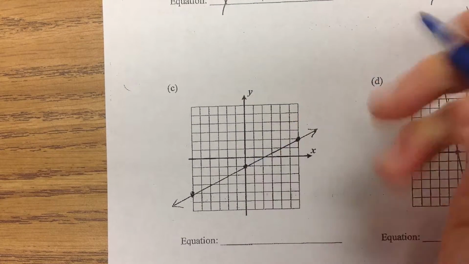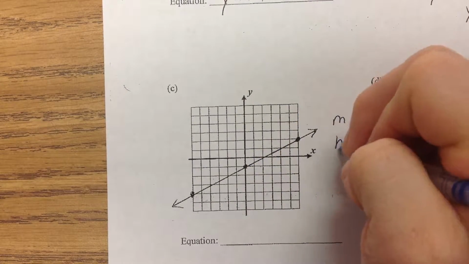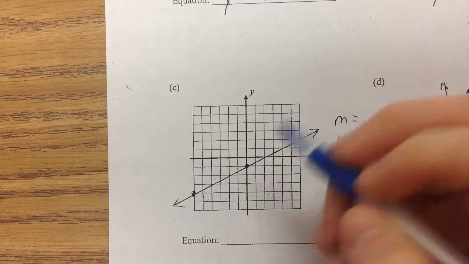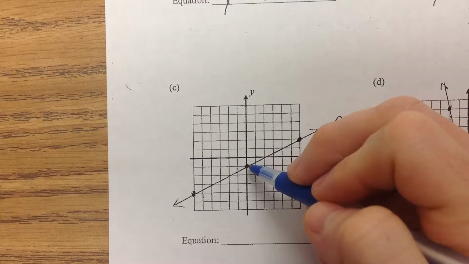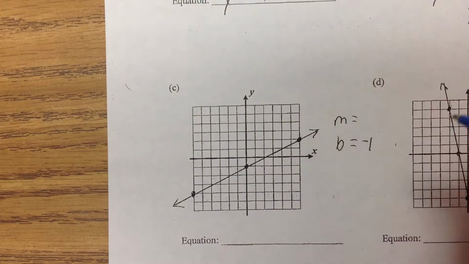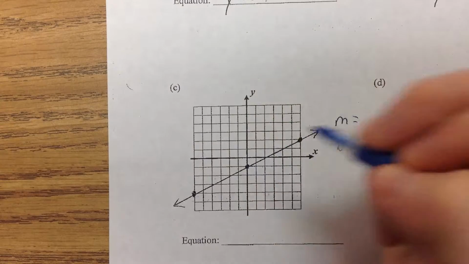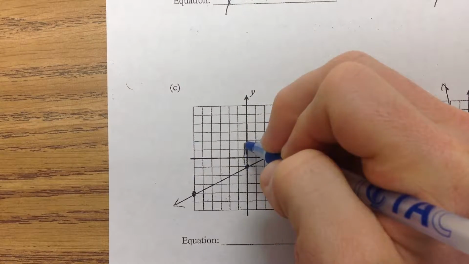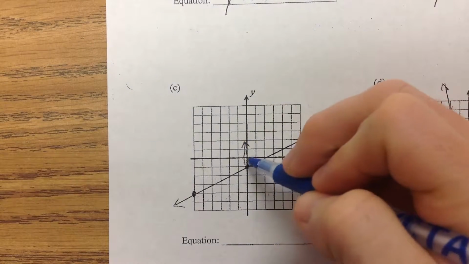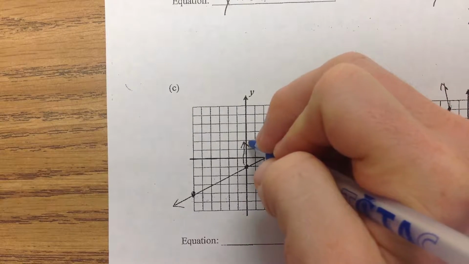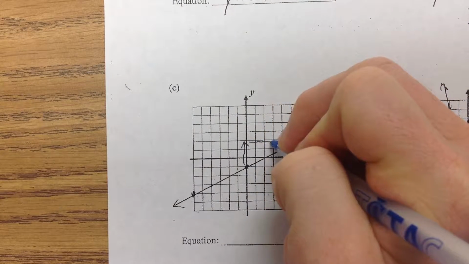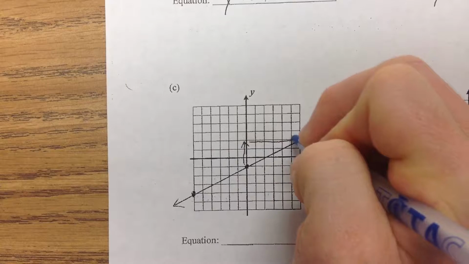Again, m and b, that's what we're looking for on all of these. The b is going to be down 1, so my b is negative 1. And then for the slope, again left to right, I'm going up 1, 2, 3, and I'm going over 1, 2, 3, 4, 5, 6.